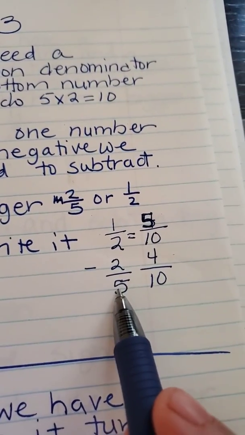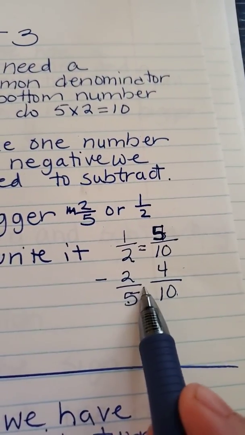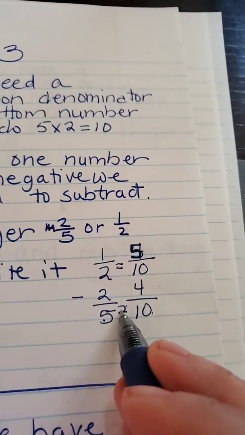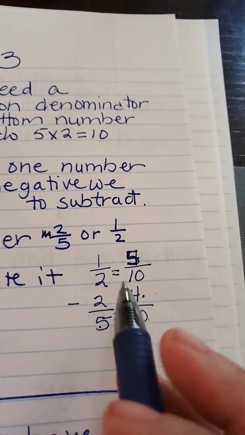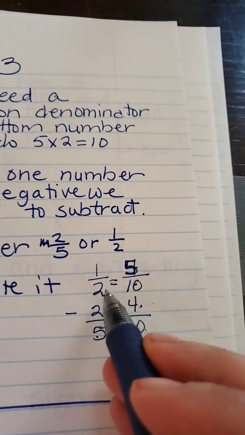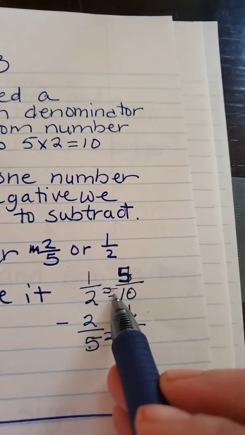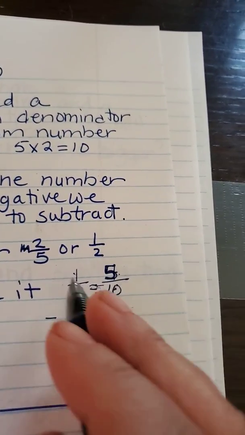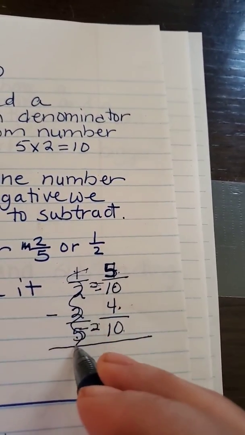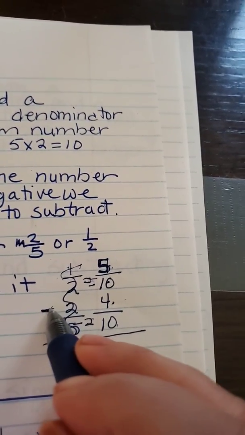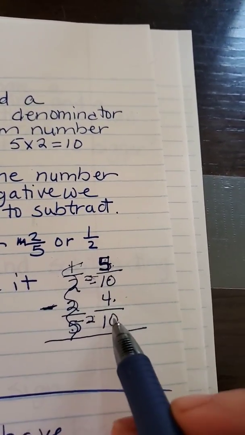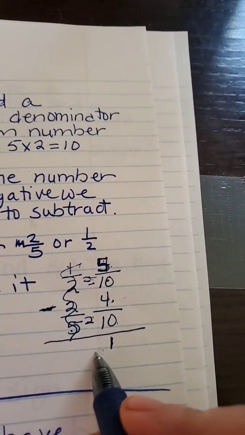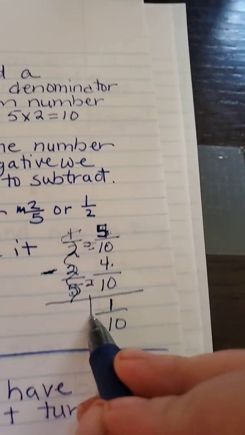Okay, so 5 goes into 10 2 times. We have a 2 here. 2 times 2 is 4. 2 goes into 10 5 times. 5 times 1 is 5. Put a line there. Forget about these. These are kind of gone now, okay? So we have our subtraction sign. 5 take away 4 is 1. And then our bottom stays the same. And that's our answer.